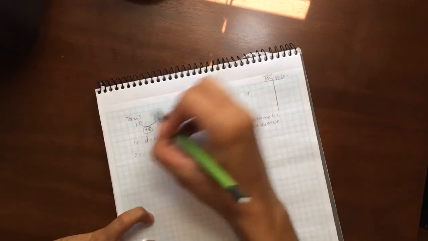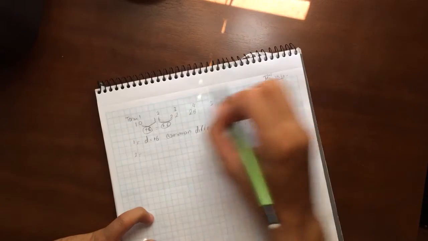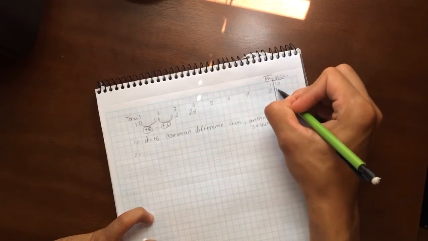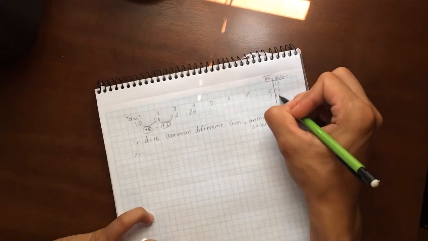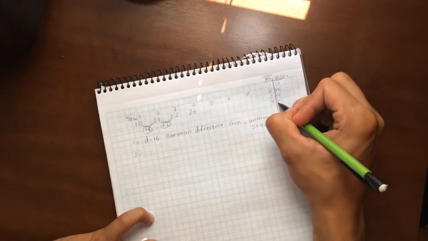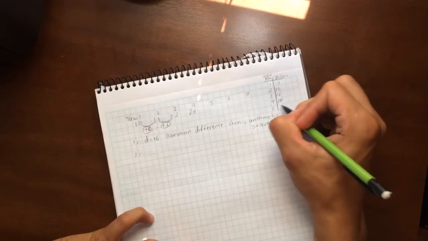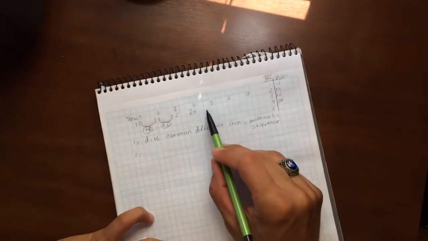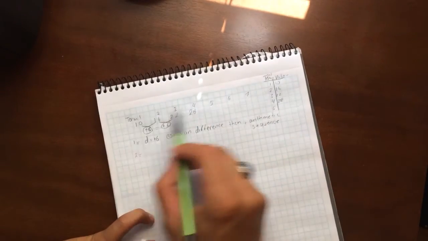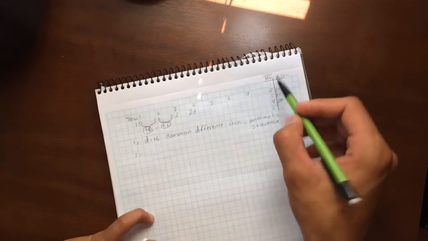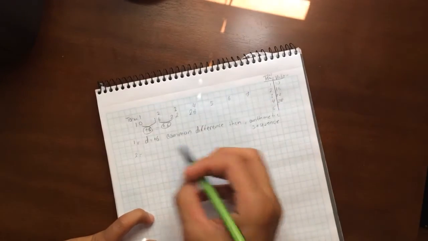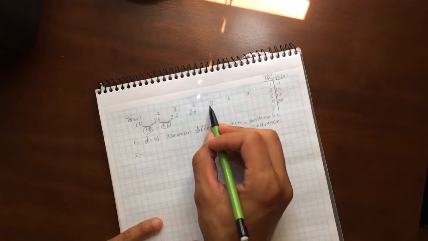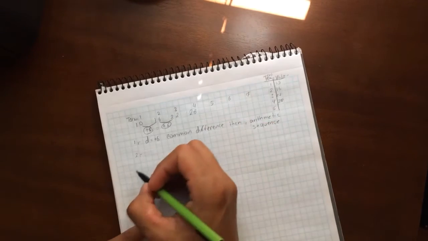So we have term 1 equals 10, term 2 equals 16, term 3 is 22, 4 is 28, and 5 we don't know. So what we're trying to find is term 5, 6, and 7.